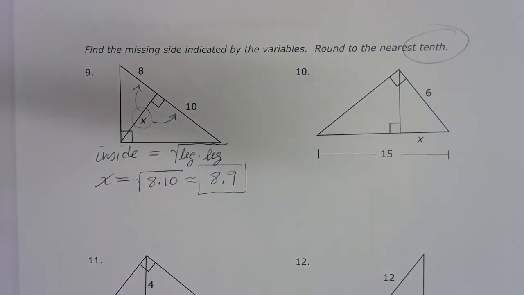Okay, there's no units given, so we're not going to write our units. That's fine, whatever. And we'll keep going. For this one, it's the same thing.